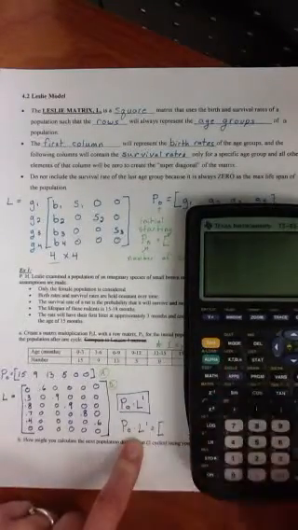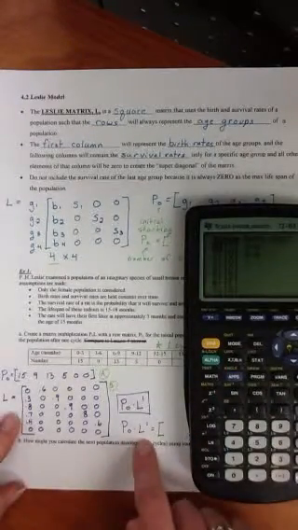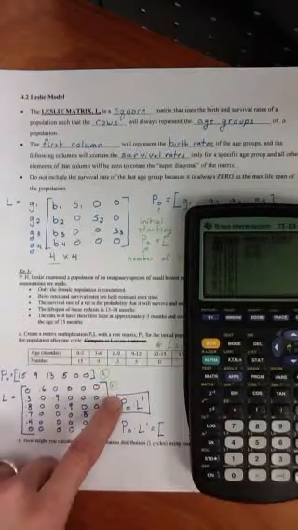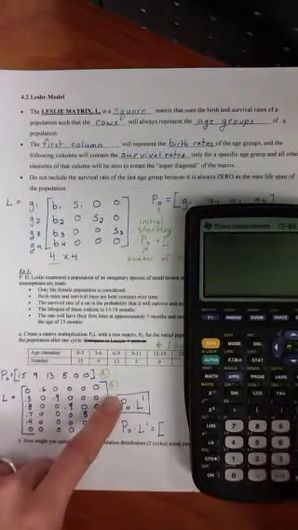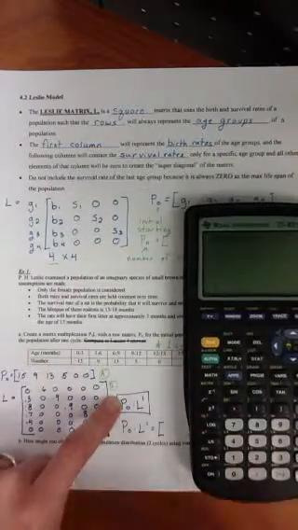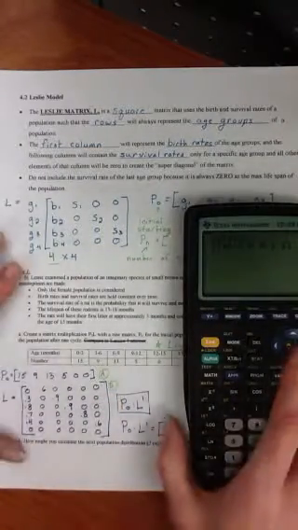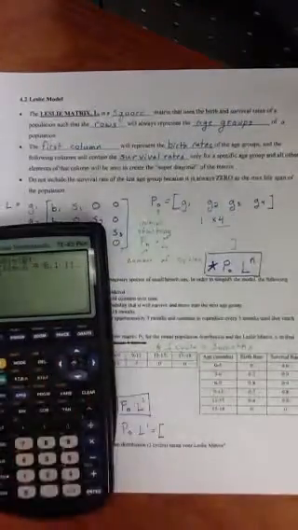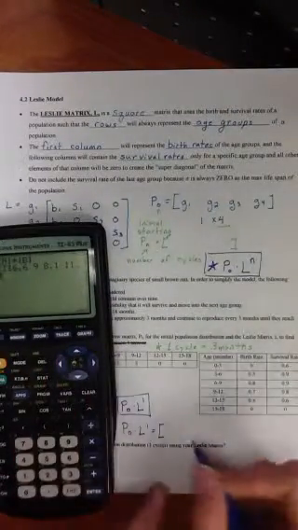So I'm going to go to my matrix, and I need to multiply my population times my Leslie. My population is A, my Leslie is B. So I'm going to type in A, you don't really need the multiplication symbol there, times B, and I'm going to hit enter. And that's going to give me my new row vector. I'm going to move my calculator over and fill in my new row vector here.